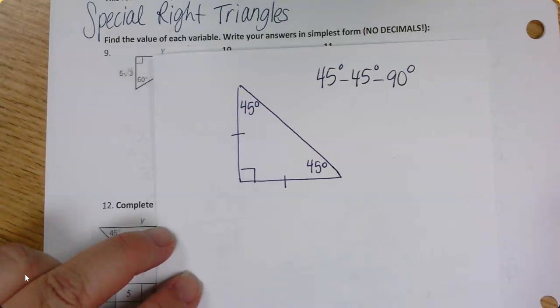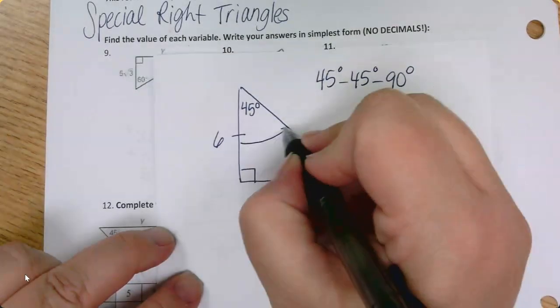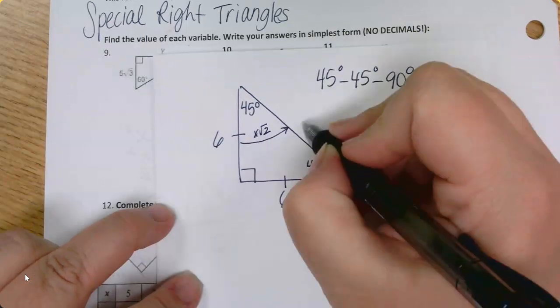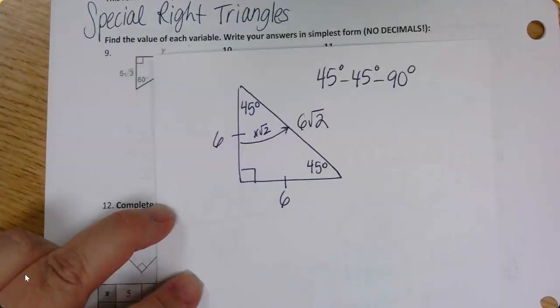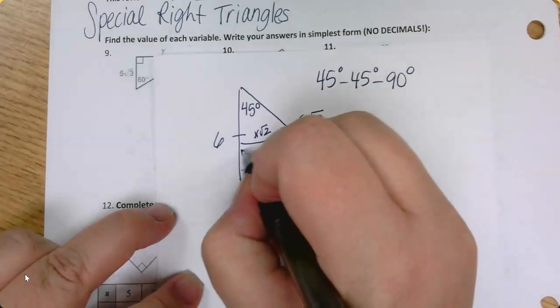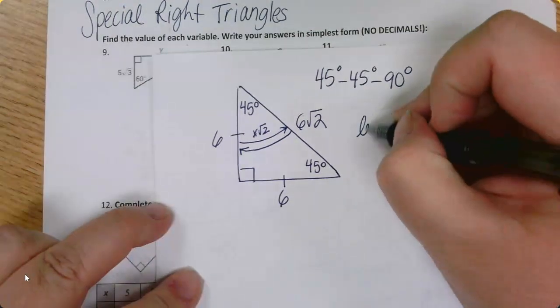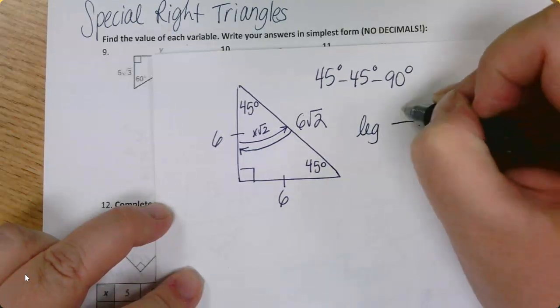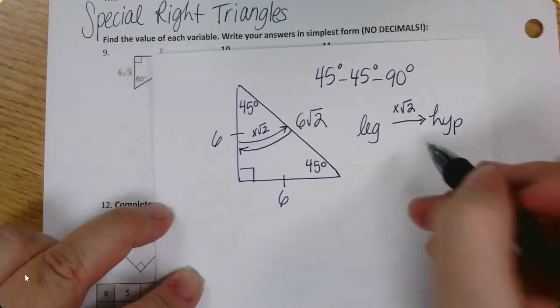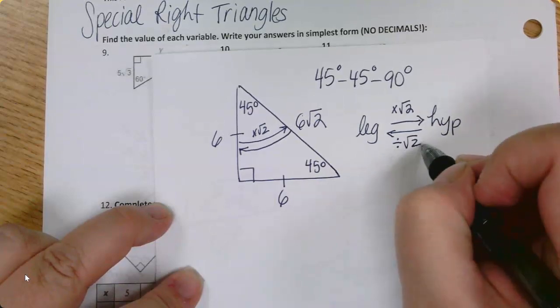So let's say that this is 6. Well, that means this is 6, which means that 6 times square root of 2 is going to give me my hypotenuse. So 6 root 2. Now, if I was going backwards from the hypotenuse, trying to get a leg, I would divide by square root of 2. So to go from the leg, either one, to the hypotenuse is times square root of 2. To go from the hypotenuse to the leg is divided by square root of 2.